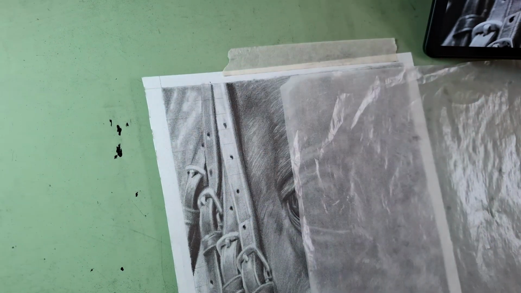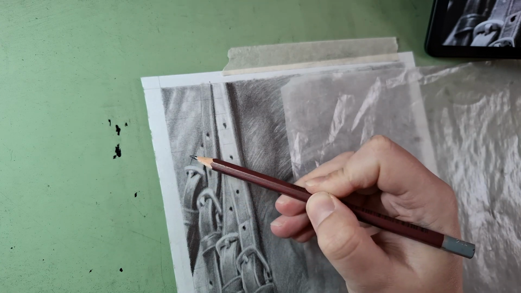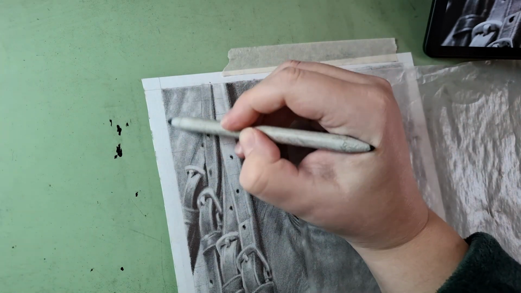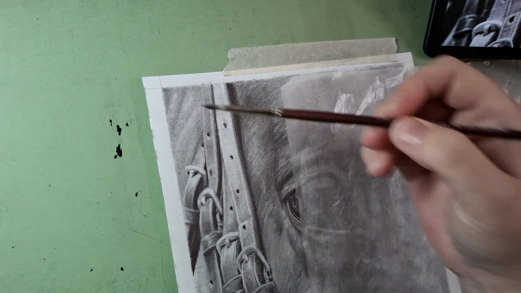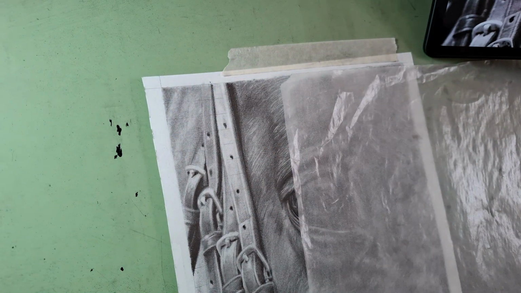So starting with the tack, we will be deepening up the values. This is just a continuation of part 2, so watch part 2 and you'll get the gist of this whole tack business. We're just adding a little bit more depth and texture here and there.